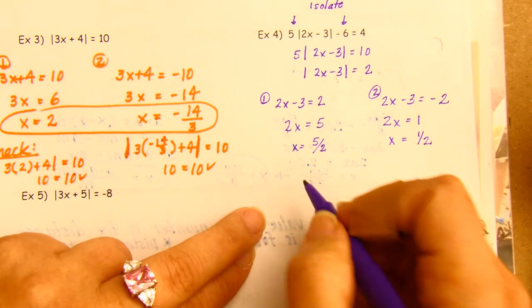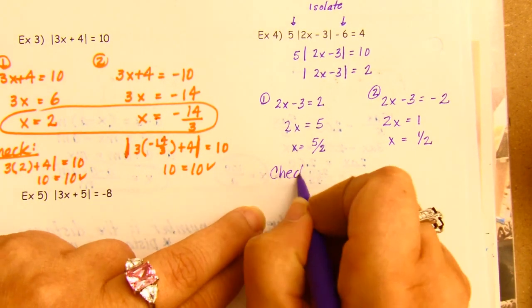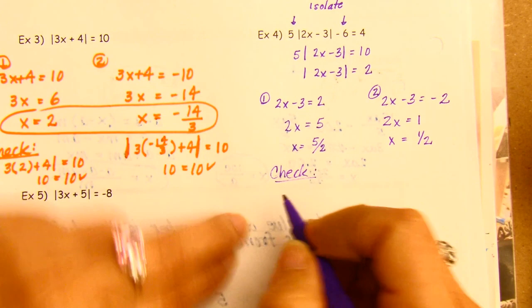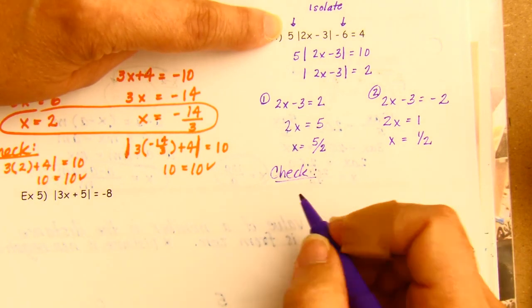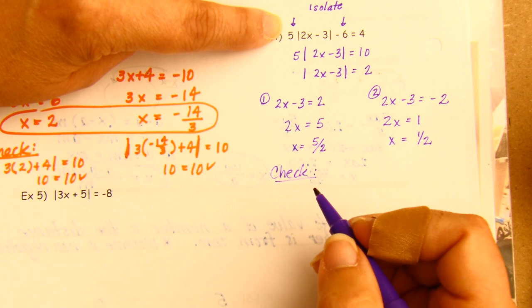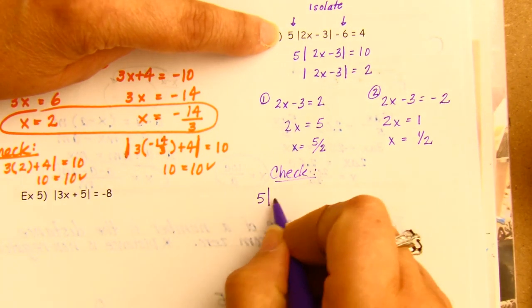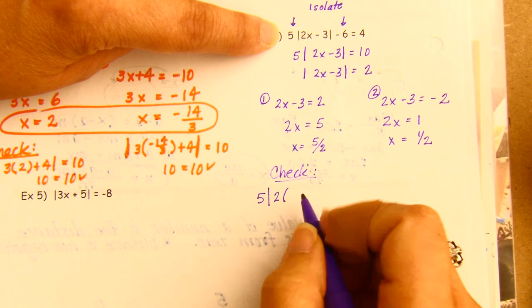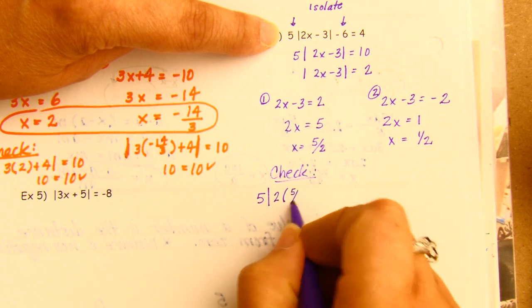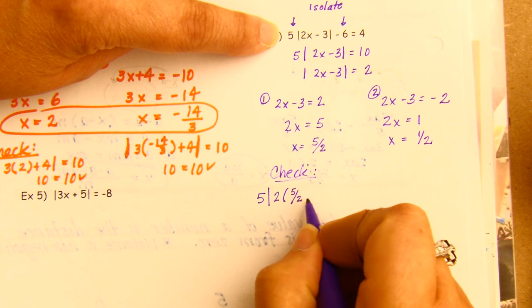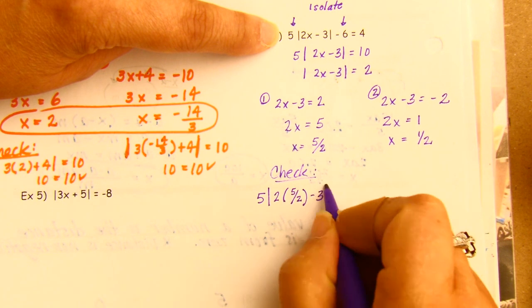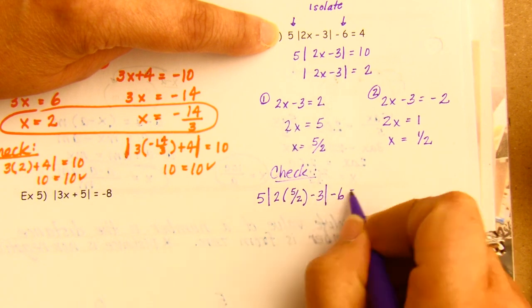And now I need to check to see if these work. You have to check in the original. Always, always, always go back up to the original to check up here. So I've got 5 times the absolute value of 2. Everywhere I have an x, I leave a parenthesis. I'm going to put the 5 halves in there. Subtract 3. Subtract 6. Does that equal 4?